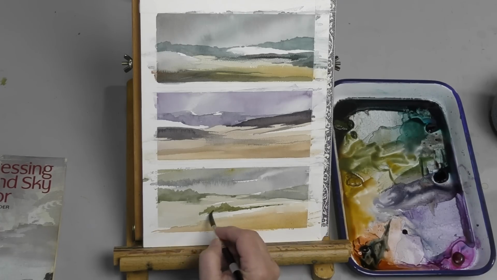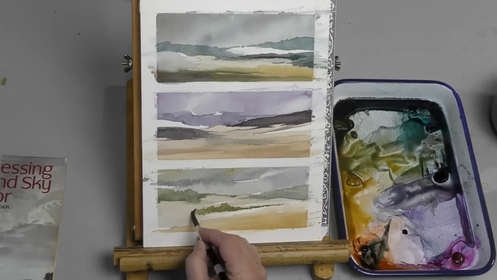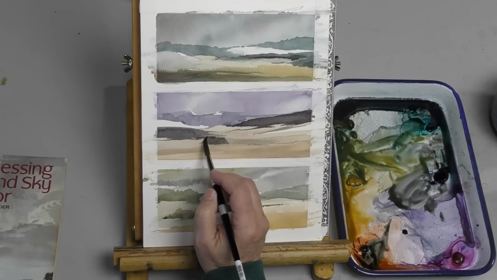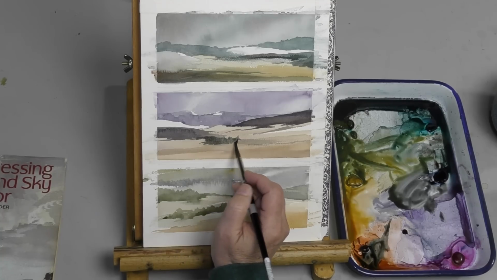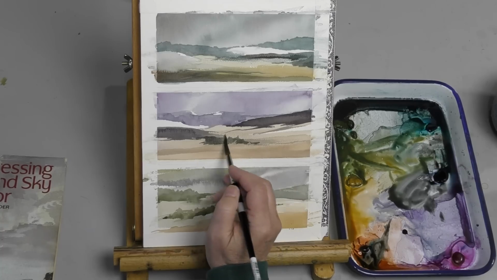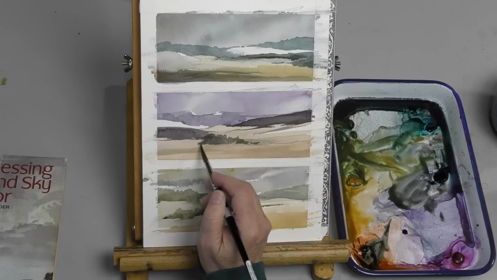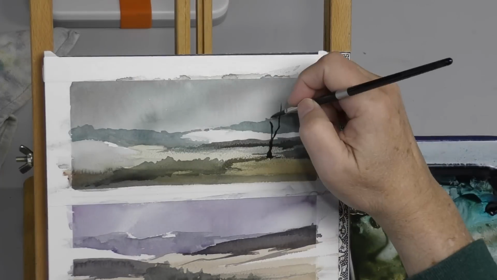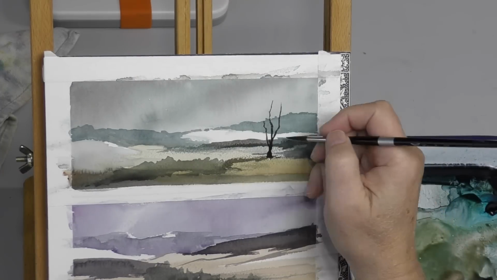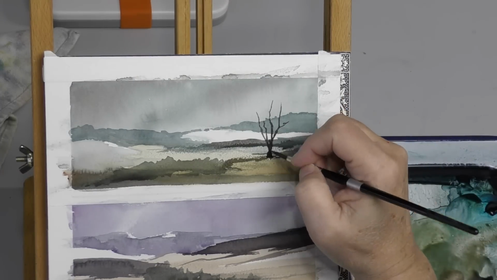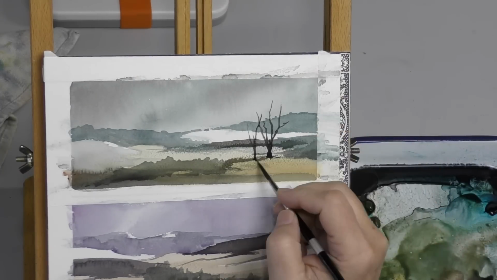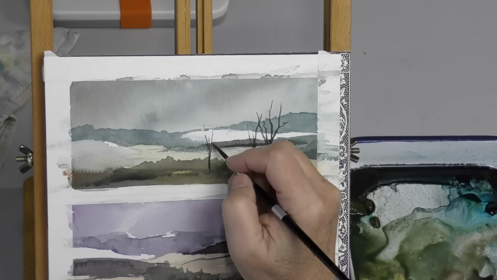And once I've gotten those shapes, those landform rhythms the way I want them, it's just a matter of, let's add some trees, let's add some detail, let's turn it into a scene. And these all really went quick. These compositions are really fun, and it's easy to do several in a sitting.